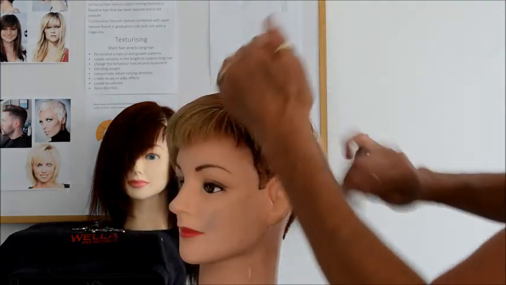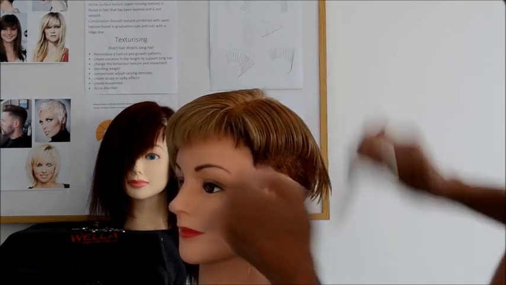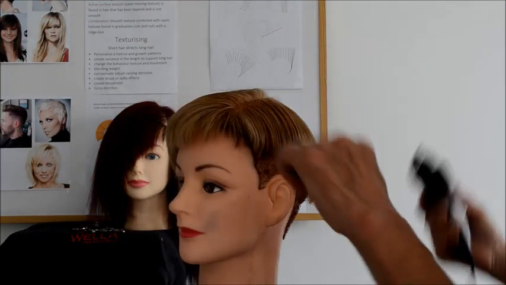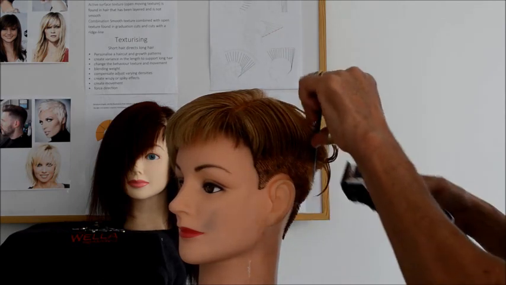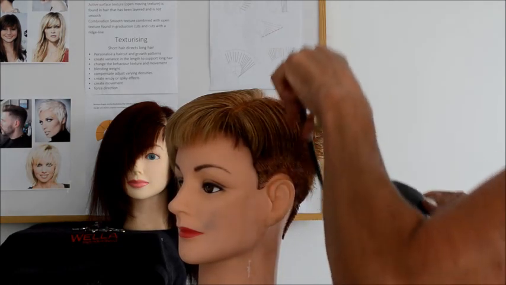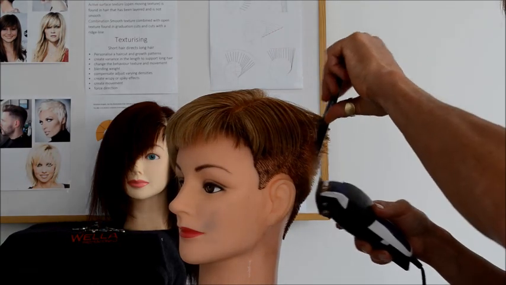Many sets of clippers have the guards, and a lot of salons use the guards, and that's perfectly acceptable. So starting from my shortest area at the back, I'm coming in underneath to take my length off over my comb, lifting the hair up as I go, then working diagonally.